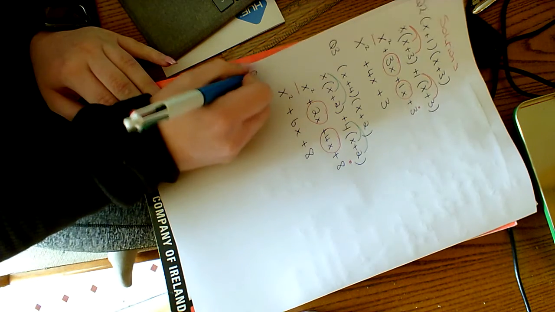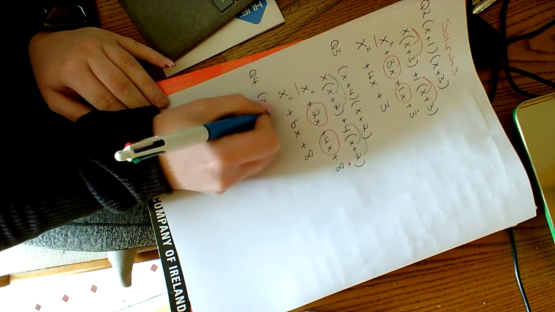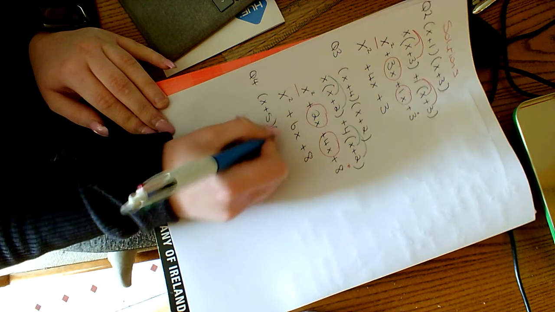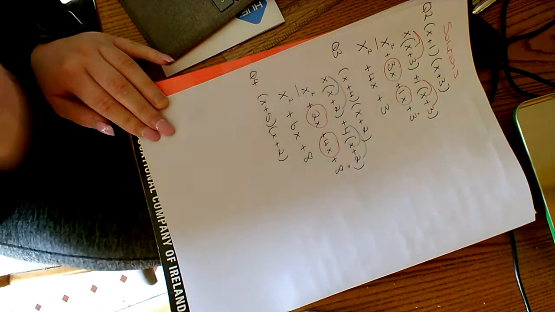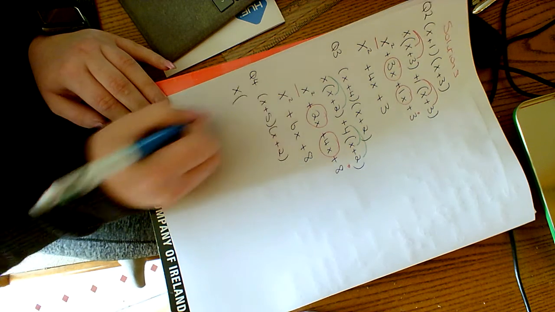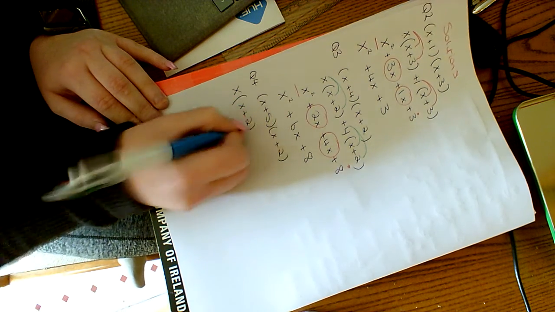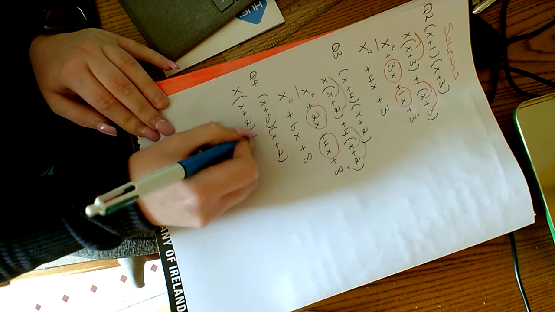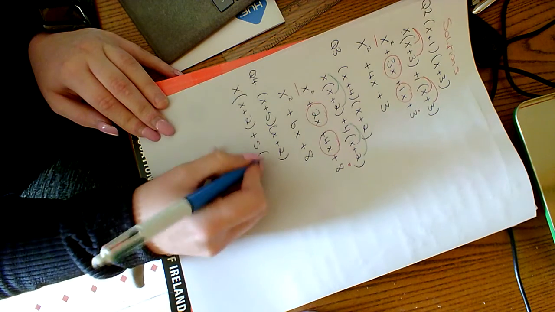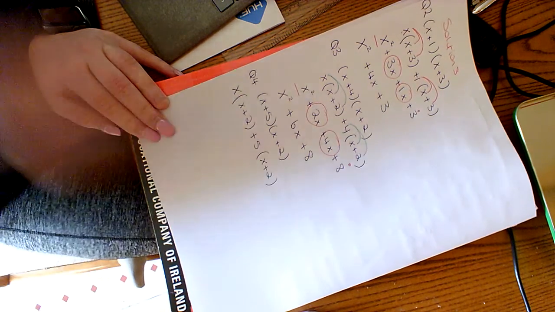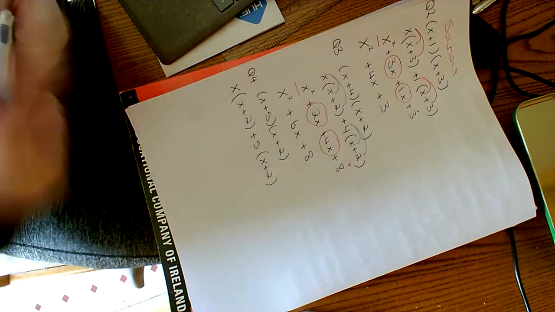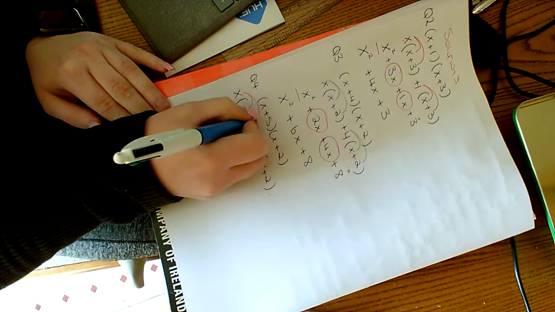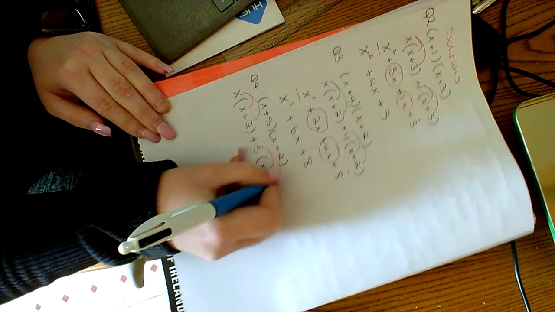Question 4 then was bracket x plus 5, close my bracket, x plus 2, close my bracket. So it's the first term, which is x times everything in the second bracket, x plus 2. My second term, which is plus 5, times everything in my second bracket, x plus 2. Now I need to draw my arrows again. So it's going to be x times x, x times 2, 5 times x, 5 times 2.